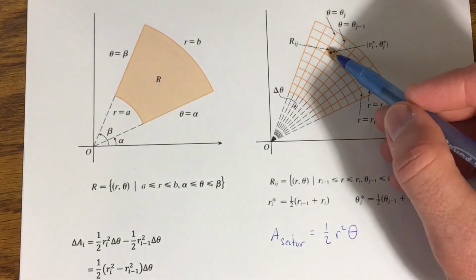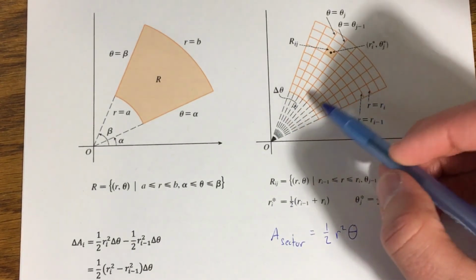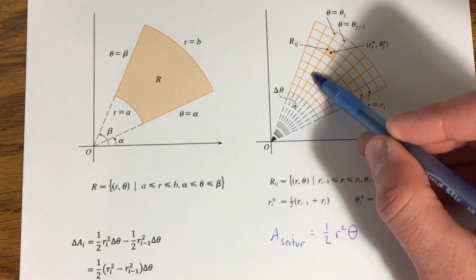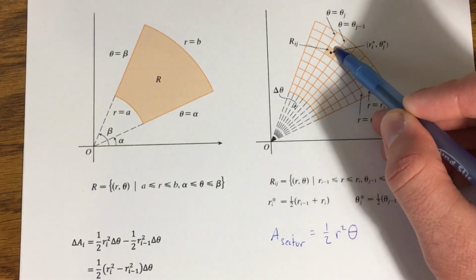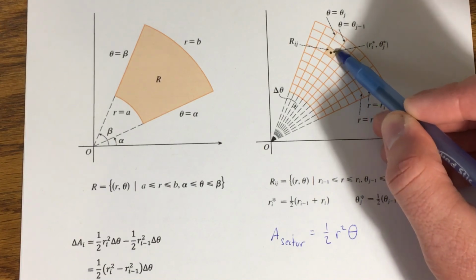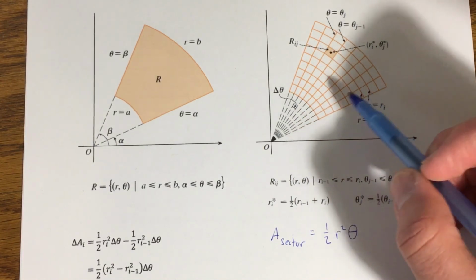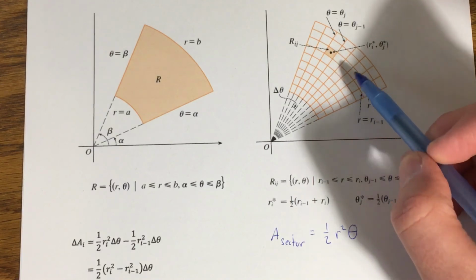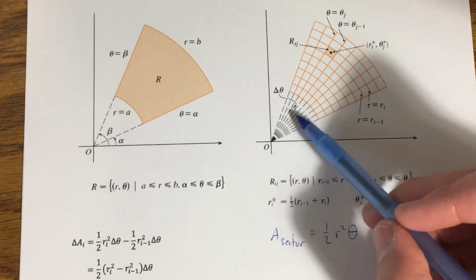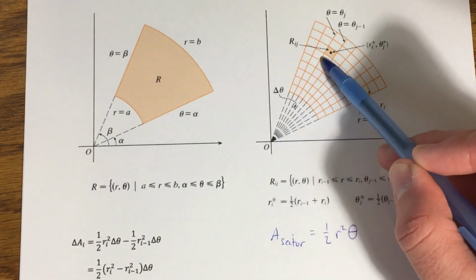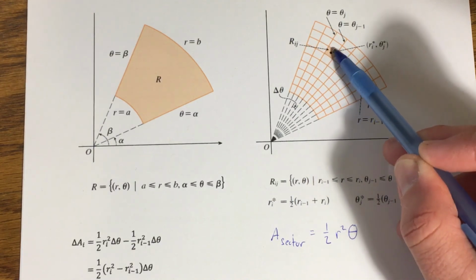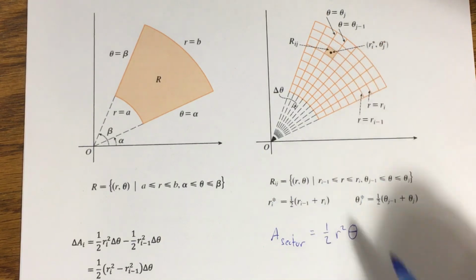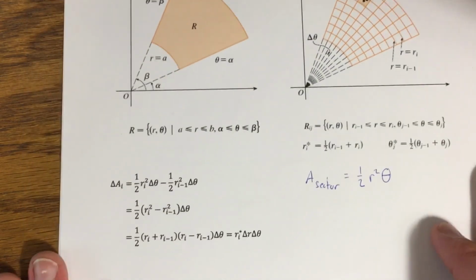If I want the area of just this polar rectangle, I can take the area of this sector where r goes all the way out to the further boundary of this polar rectangle. That's r_i in this case. And then I can subtract from that the area of the sector that only goes out to r_{i-1}, this lower boundary. If I subtract those two areas, I'm left with this polar rectangle. And that's what's happening right here.